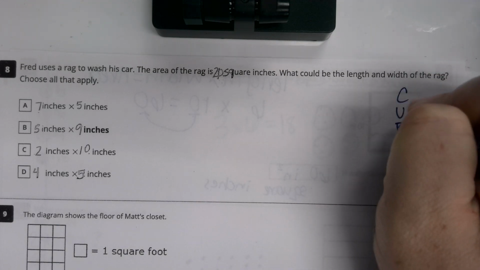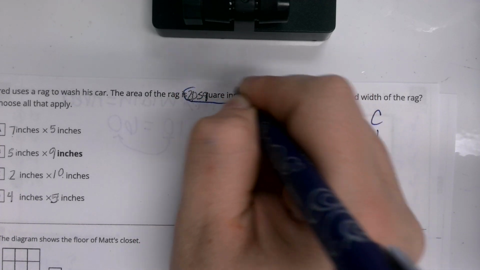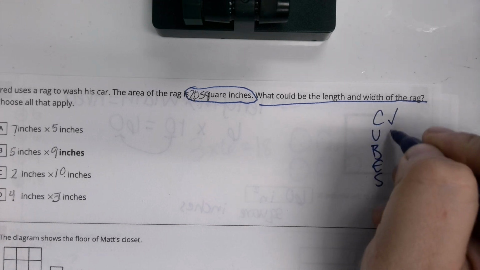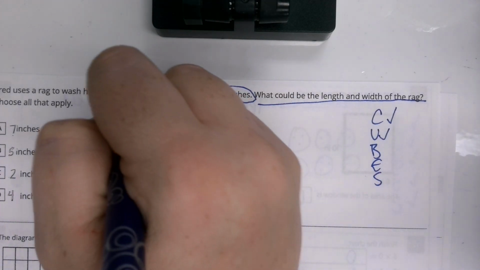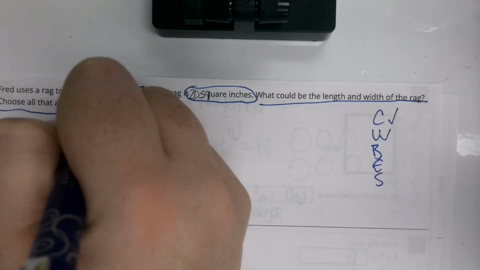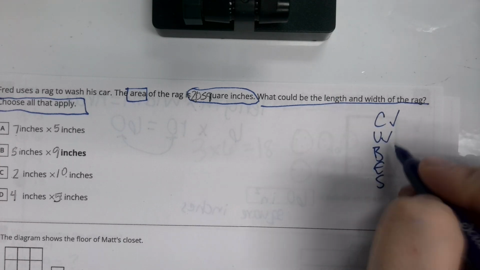This is cubes, again, because it is a word problem. We know that this is 20 square inches. What could be the length and width? Keywords: box, and choose all that apply. Okay, what could be the length and the width?